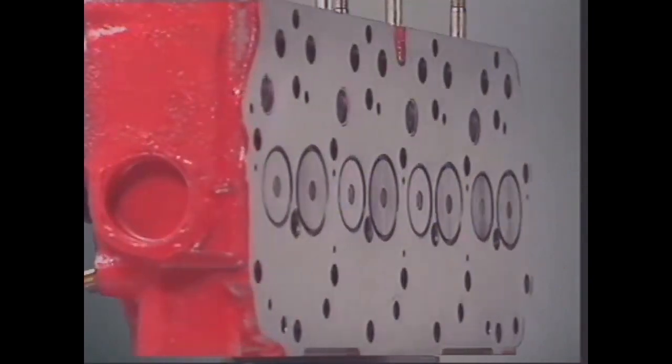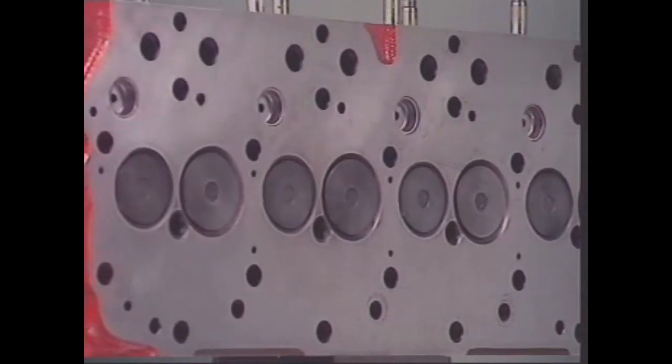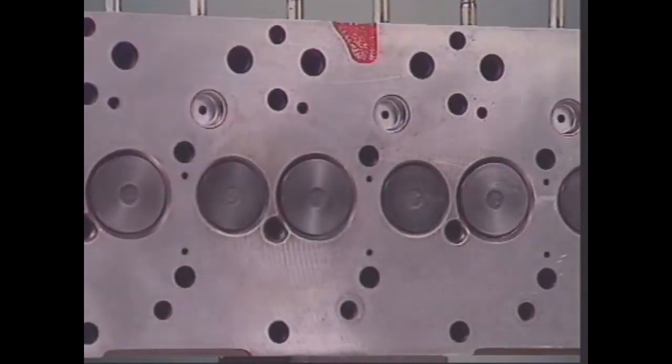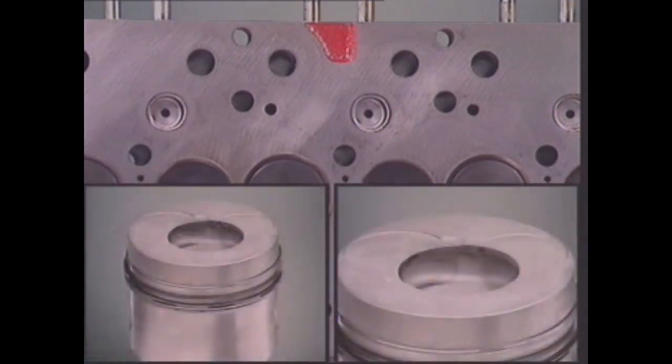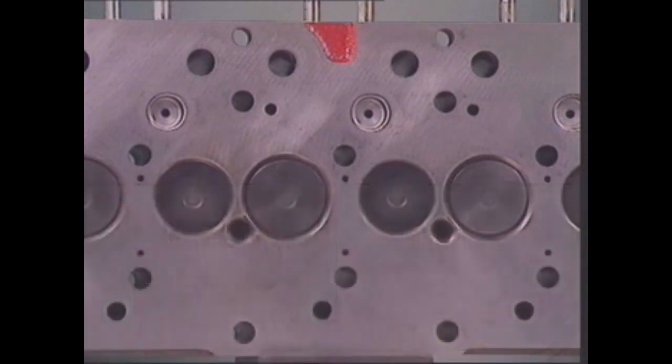Both 4-stroke and 2-stroke diesel engines have passages cast in the head to carry oil for lubrication and water for cooling. The combustion chamber can be formed in the cylinder head or the piston crown. These chambers are different from those in petrol engines. That's because diesel fuel is different from petrol, and so is the way it's ignited.